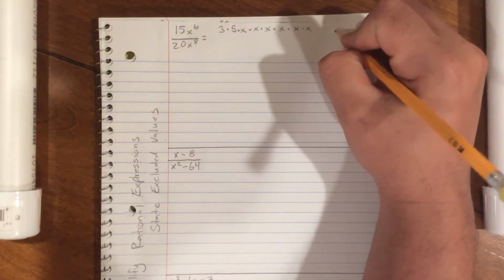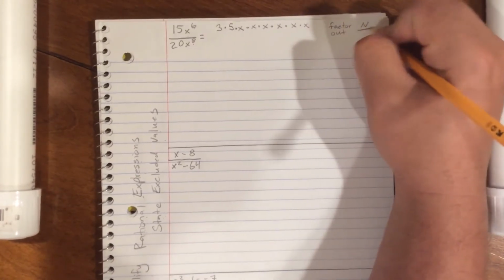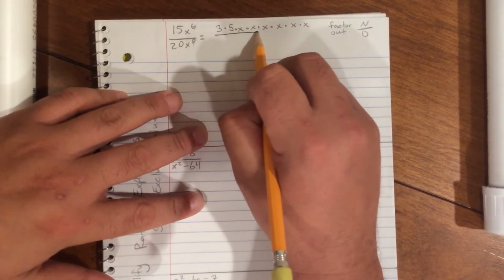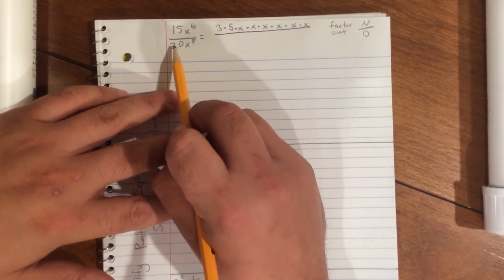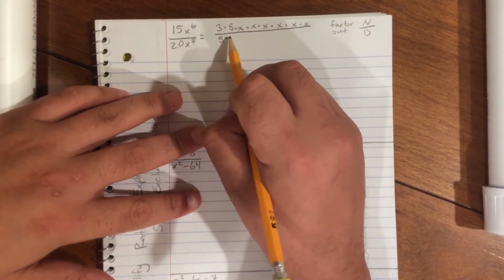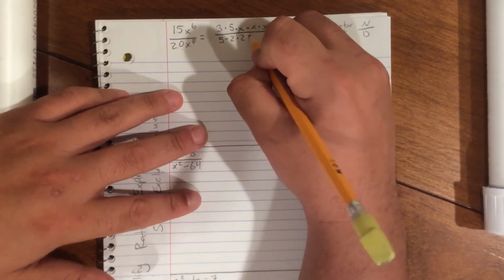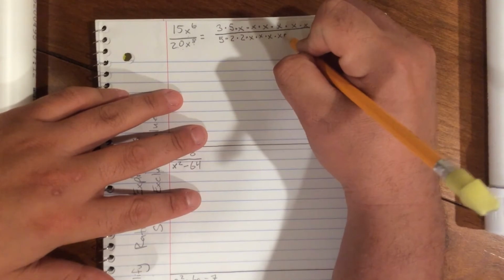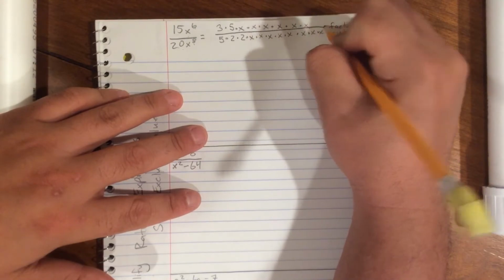This is called factoring the numerator and the denominator. First we factored the numerator. Now we're going to put a division line and factor the denominator. I know that 20 is 4 times 5, so I'm going to start with 5 times, but instead of writing 4, I know 4 can be broken down as 2 times 2, so these are our primes. And then we have 8 x's: 1, 2, 3, 4, 5, 6, 7, 8.